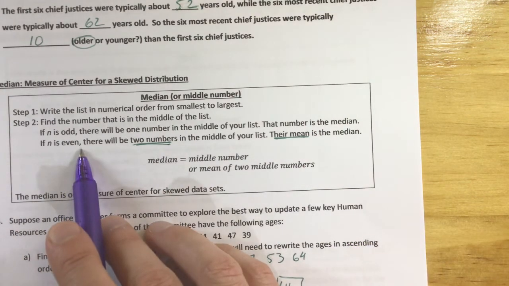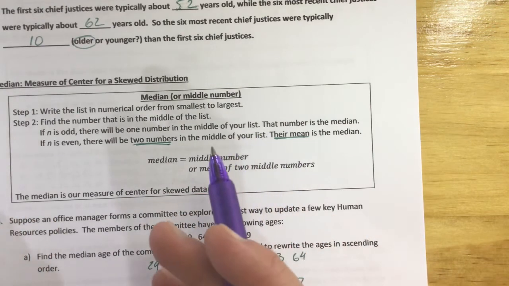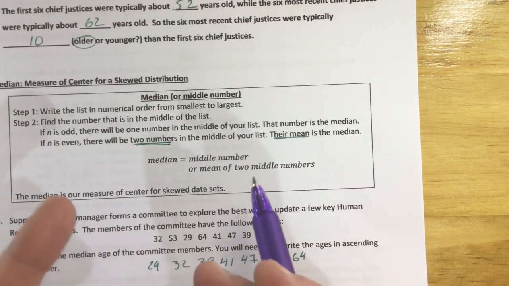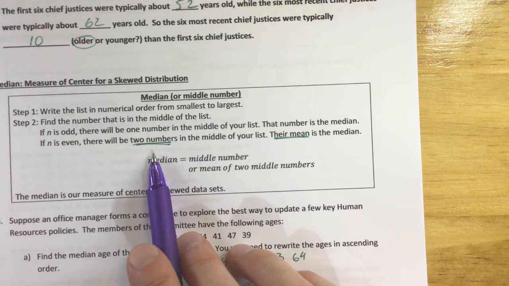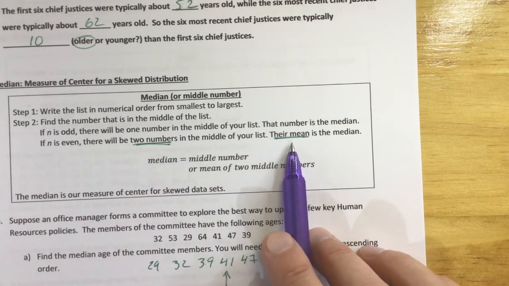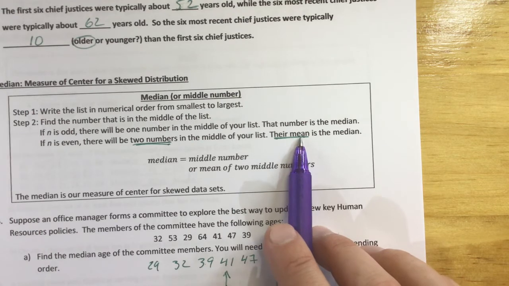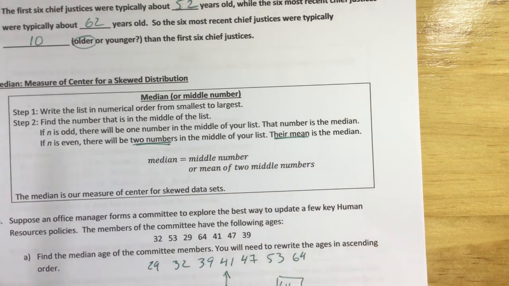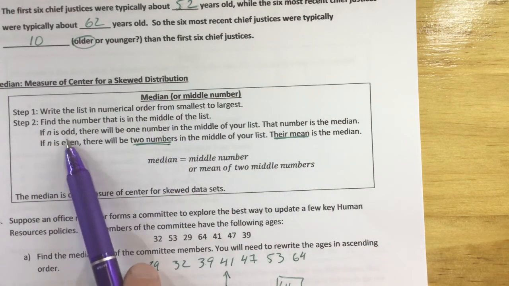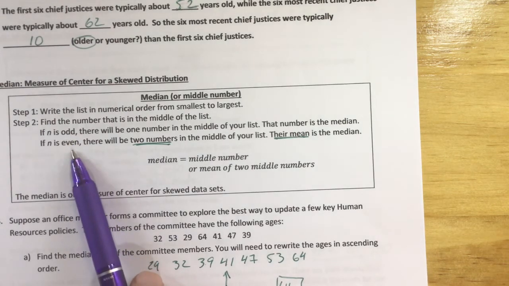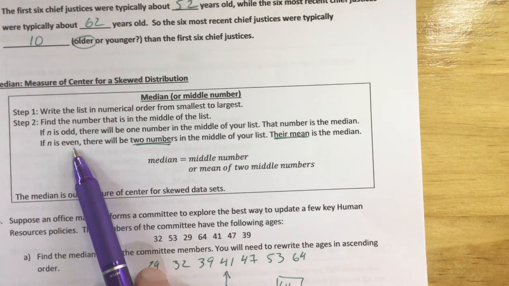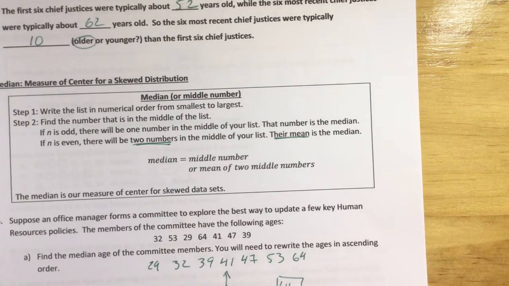But if you have an even number of numbers, you get stuck with only two sitting in there. So what you do is you split their difference. It's described here as taking their mean, like averaging them, but you can just find whatever's halfway between them, and that'll be it. So sometimes your median is a number in the set, and sometimes it is not. If your two middle numbers are the same, there's no difference, and that is your median.